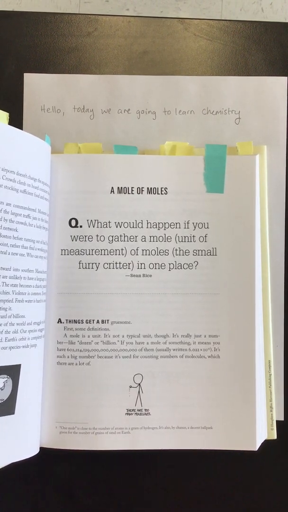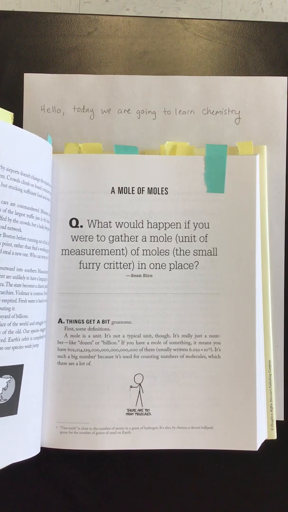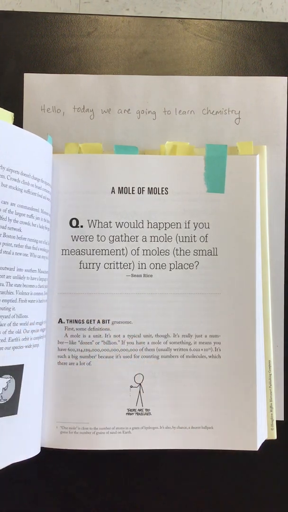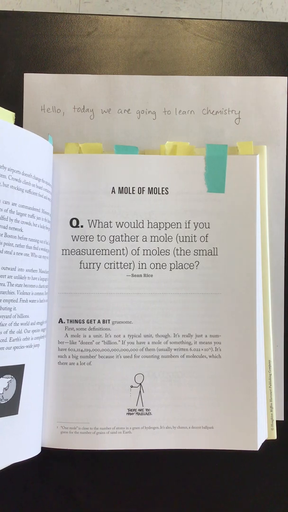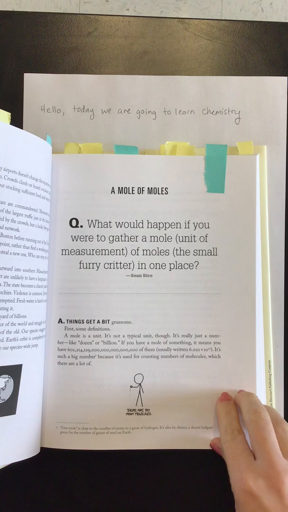So first, some definitions. A mole is a unit. It's not a typical unit though. It's really just a number, like a dozen or a billion. If you have a mole of something, it means you have 602 blah blah blah number of them, usually written 6.022 times 10 to the 23rd. It's such a big number because it's used for counting numbers of molecules, which there are a lot of.